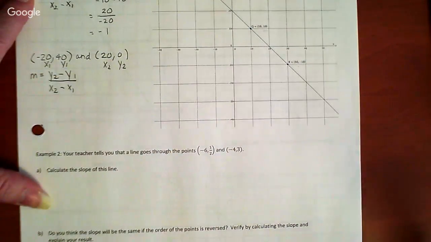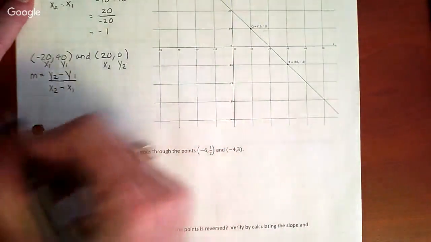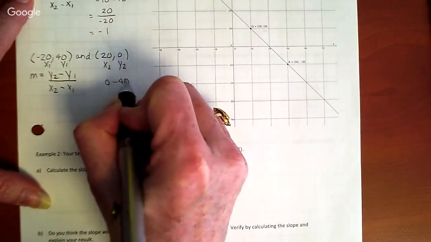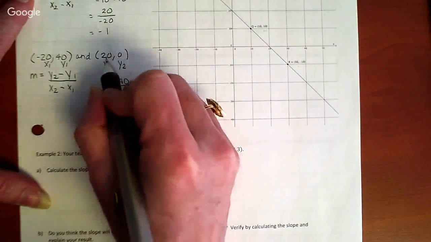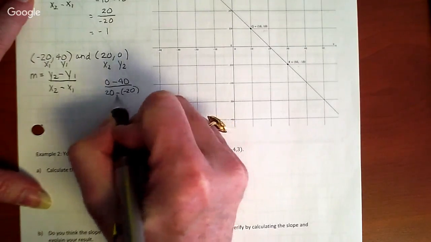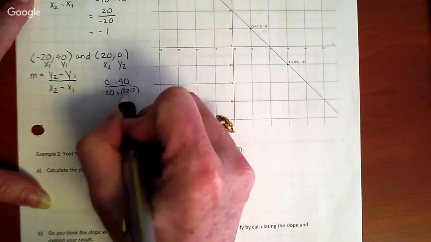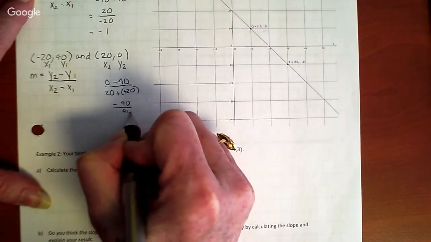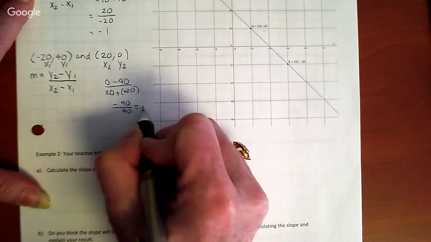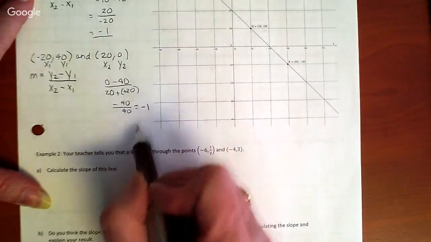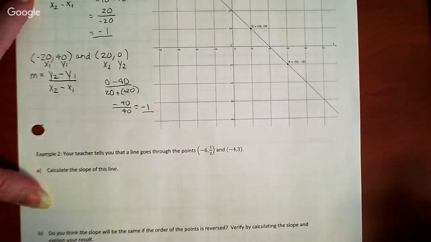They are a point. Your coordinates have to go together. So now I'm going to plug them in. So I've got 0 minus 40 over 20 minus negative 20. Leave change here. So now I've got negative 40 over 40, which equals negative 1. So notice, no matter what points I pick, I still get negative 1.